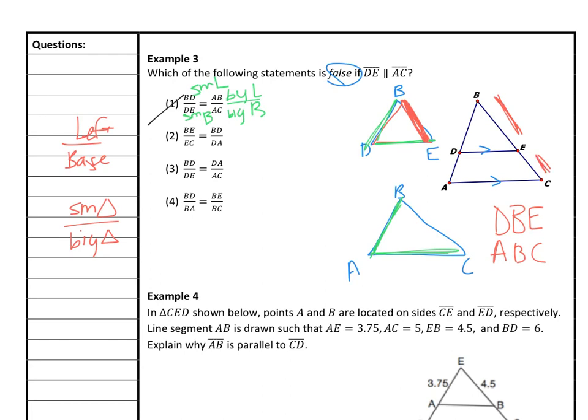And then they give me BD, another top section, over DA, another bottom section. So we want right top over right bottom equals left top over left bottom. So that one's okay too. If you want to sketch that out real quick, we had left top over left bottom.